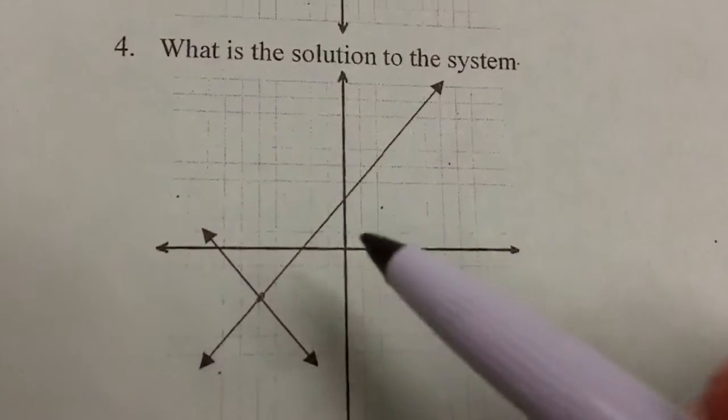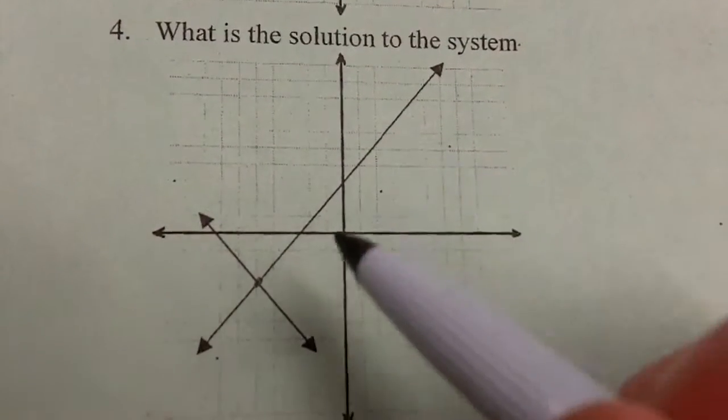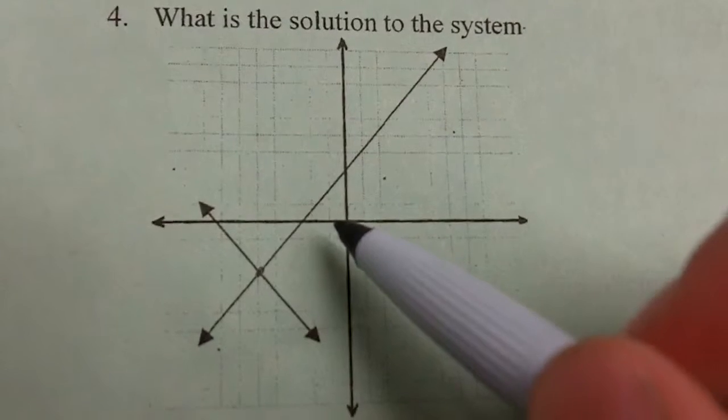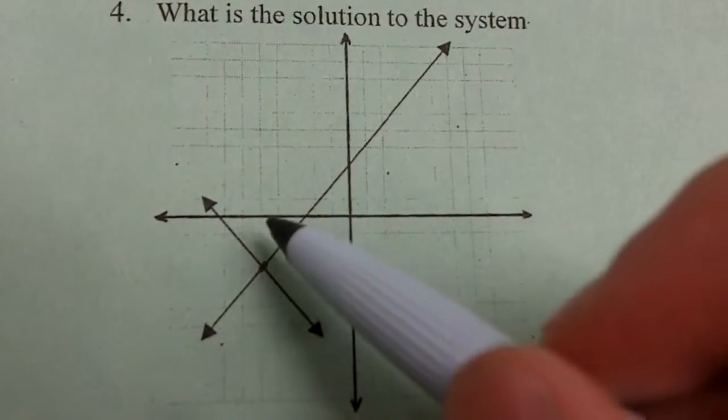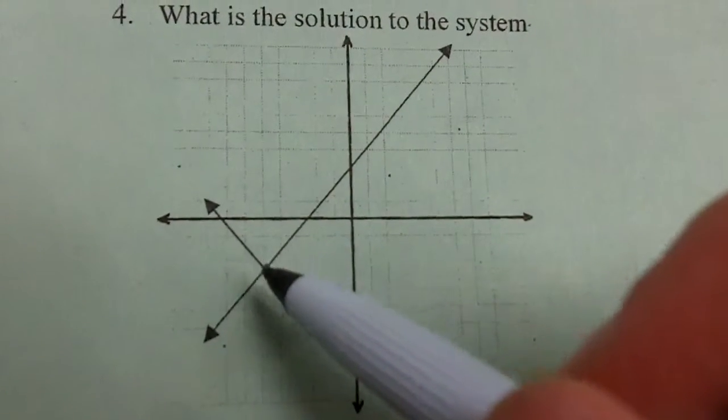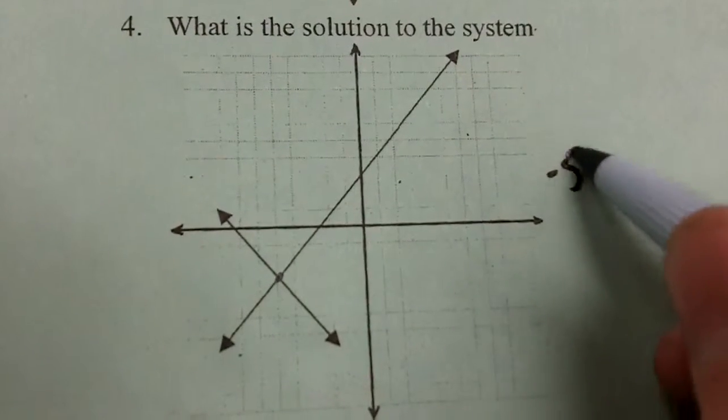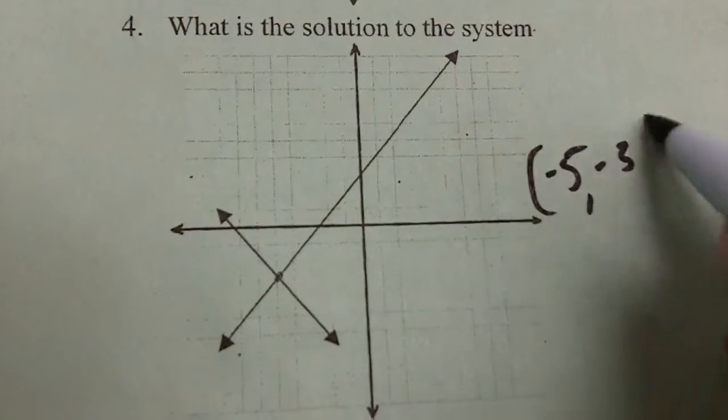Number 4, what is the solution to the system? Again, where do those two lines intersect? It's hard to see on this, but those two lines intersect. The x is negative 1, 2, 3, 4, 5. And on the y, it's negative 3. So the ordered pair is negative 5, x is first, y is second, negative 5, negative 3.